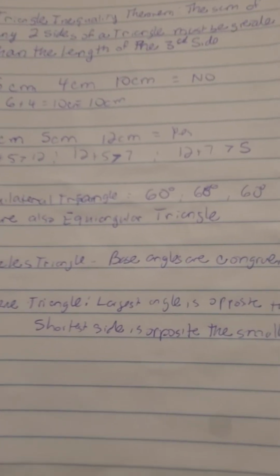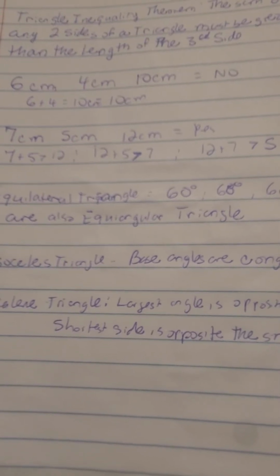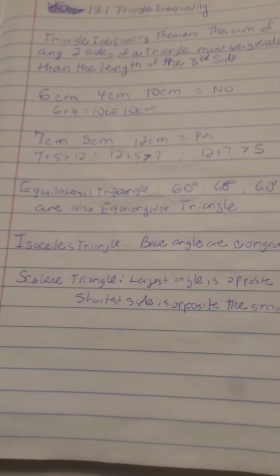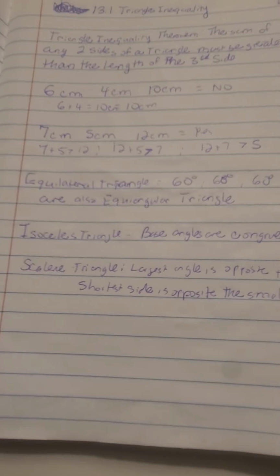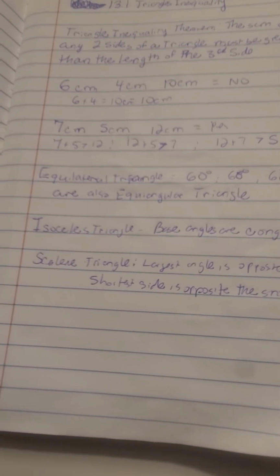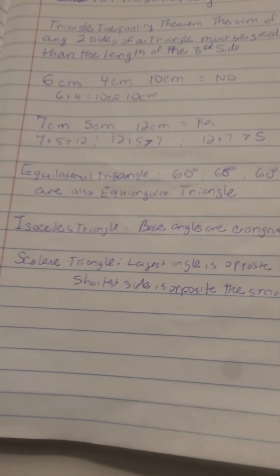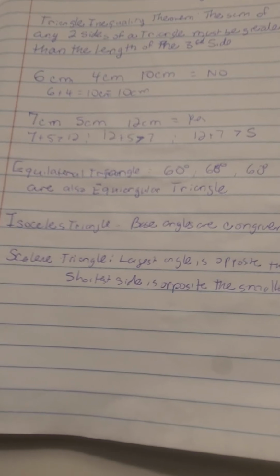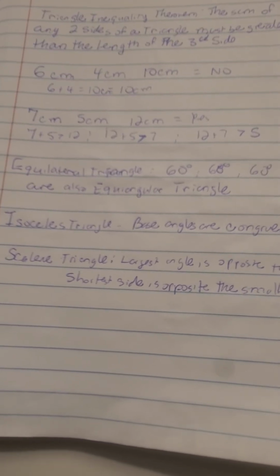We learned with equilateral triangle is 60 degrees all the way around. Isosceles, the bases are congruent, and the scalene triangle, the largest angle is opposite of the largest side, and the shortest side is opposite of the smallest angle.